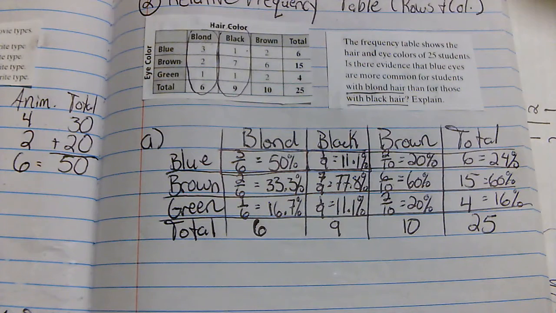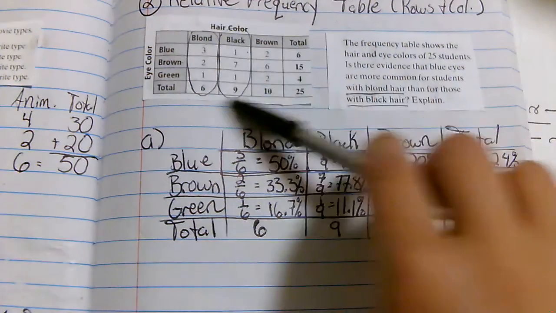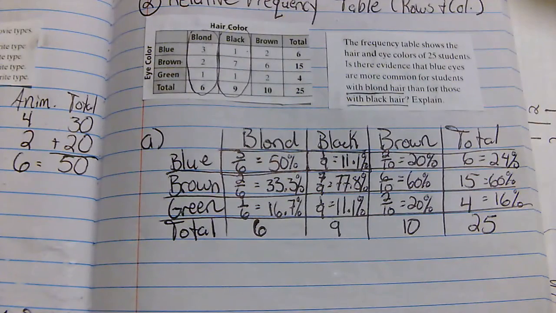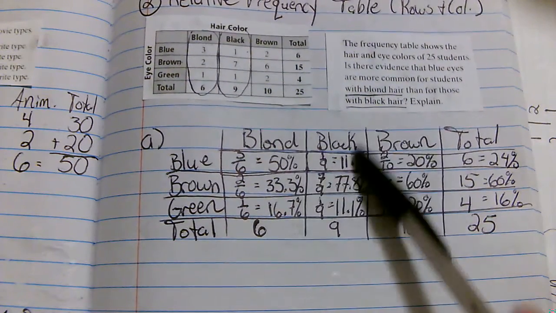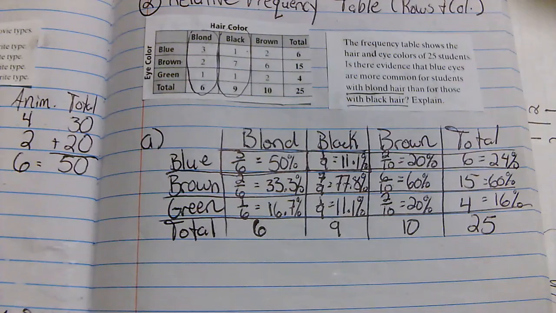So yes, there is evidence that it's more common with students with blonde hair to have blue eyes. That is a relative frequency table. We're going to follow this same two-way table and make another relative frequency table, but this time we're answering a different question. So how we calculate our percentages is going to be a little bit different. We did it in columns this time, but now we're going to be doing the rows.